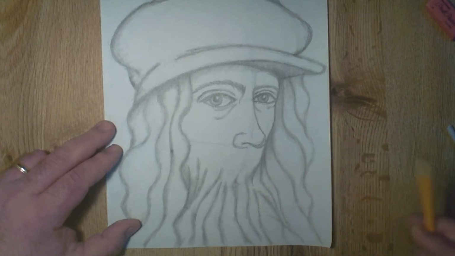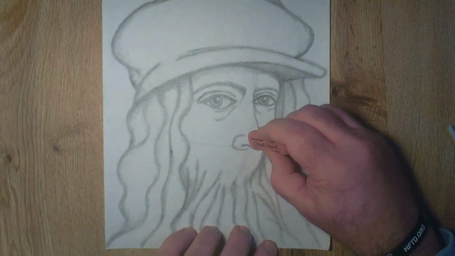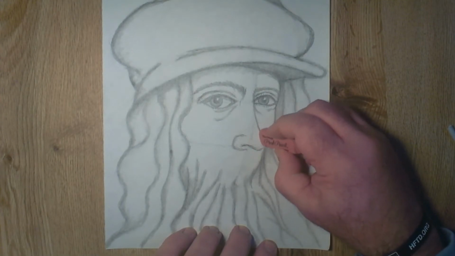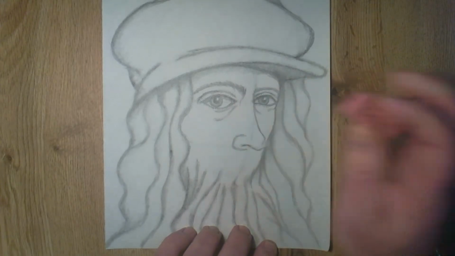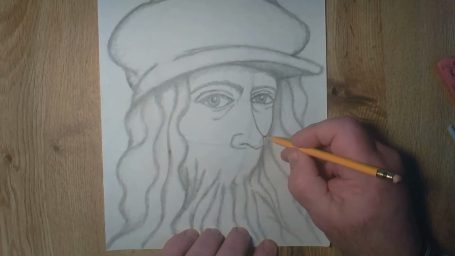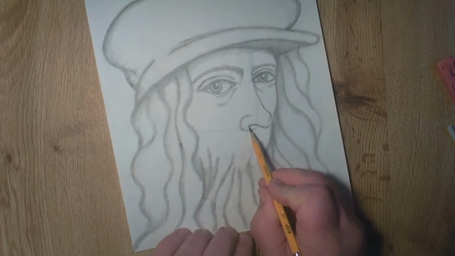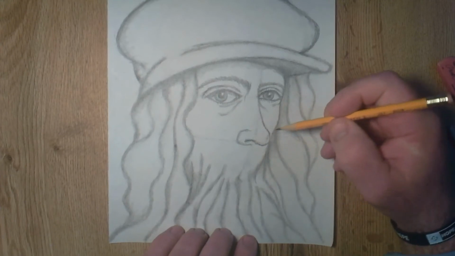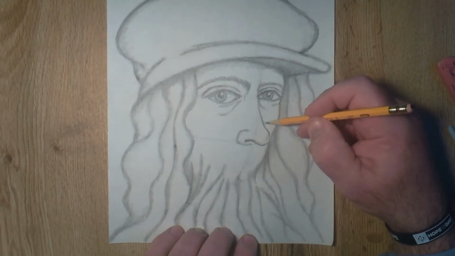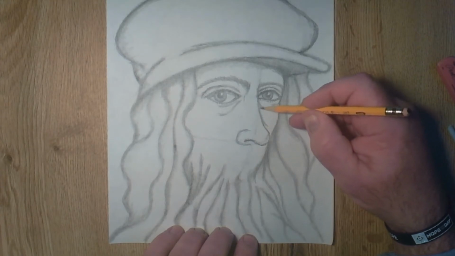So I'm rounding that hook off a little more, and as you can tell, the lines were gestural, so you can always go back and clean them up, which is what I do all the time. Okay, when you come on over here inside this dark area, you can teardrop it or make it a little darker because it's dark and shadowy inside the person's nose.